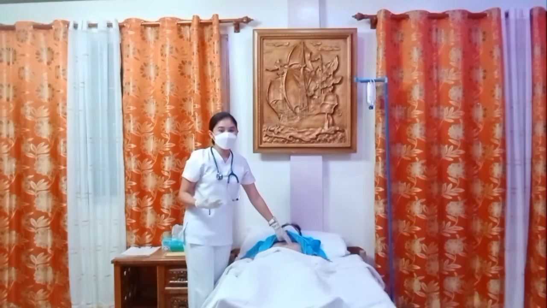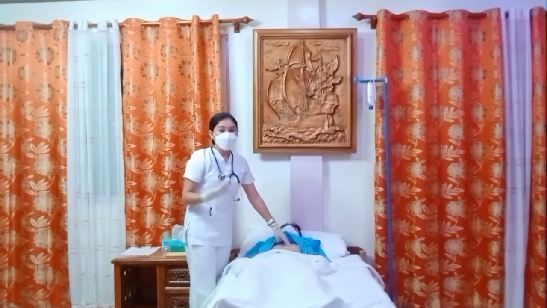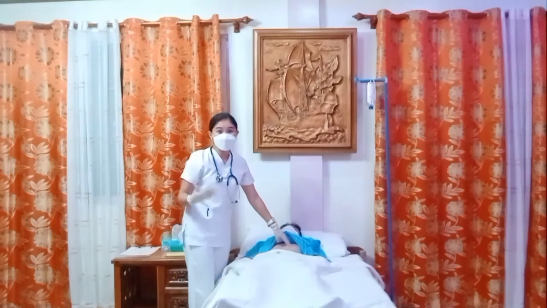This is done so that later on in the preceding steps, when you place the stethoscope at the fifth intercostal space, the heartbeat will be more audible.